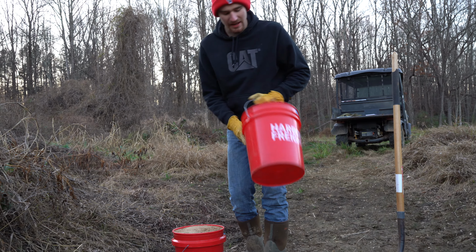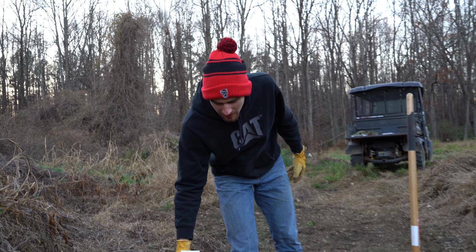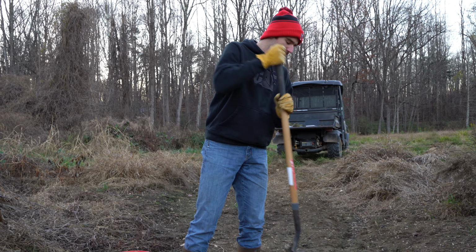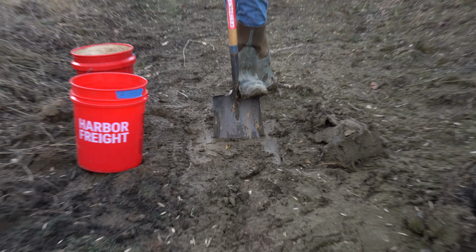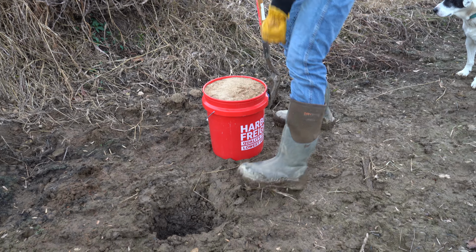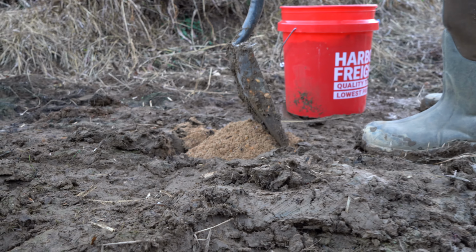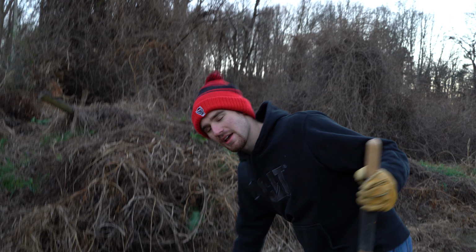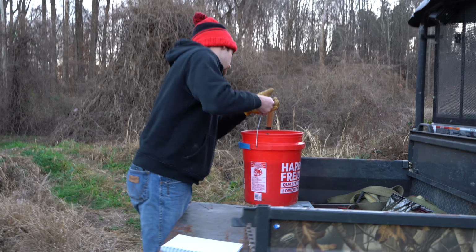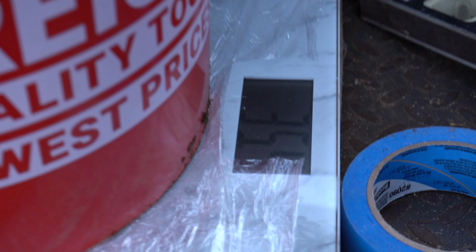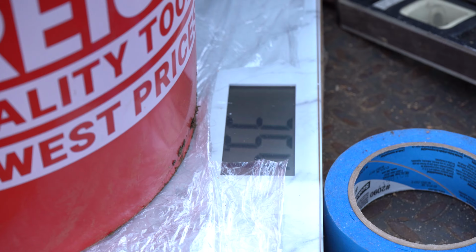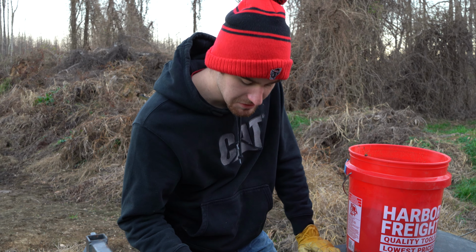Okay, bucket number 1 is sand. Bucket number 2 is for the soil sample. So now let's dig. So that's probably about where it was to begin with. So now let's go back and weigh the difference. 35.4 pounds, volume of 3056 inches cubed.